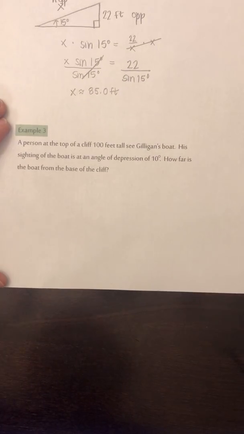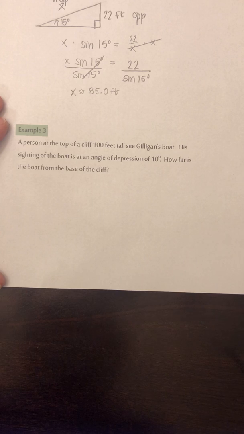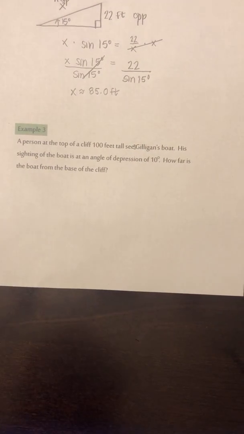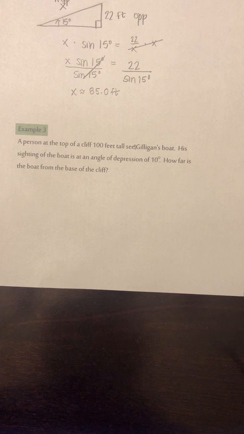All right, example number 3. A person at the top of a cliff, 100 feet tall, sees, so I left out an S there, that wouldn't make sense if it didn't have it, sees Gilligan's boat. His sighting of the boat is at an angle of depression of 10 degrees. How far is the boat from the base of the cliff?